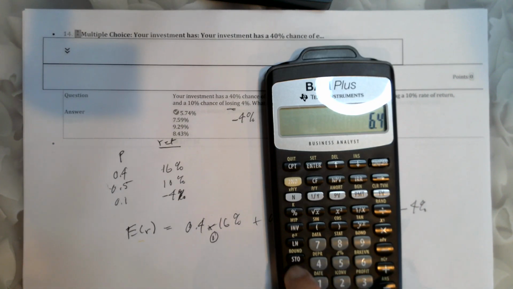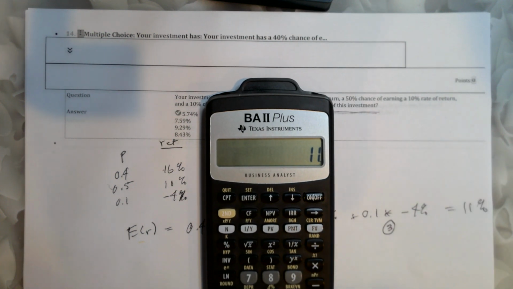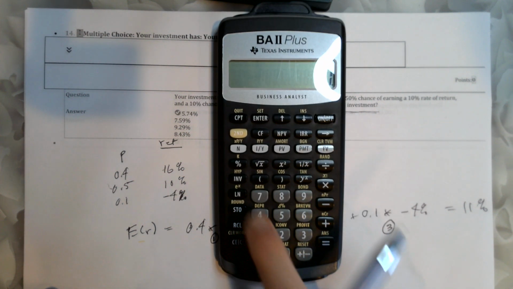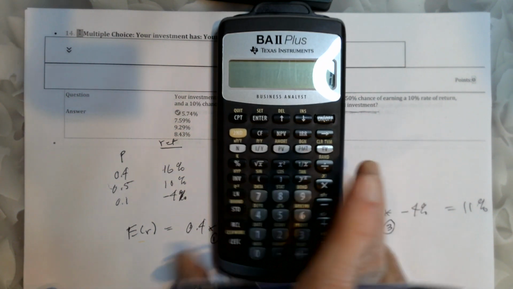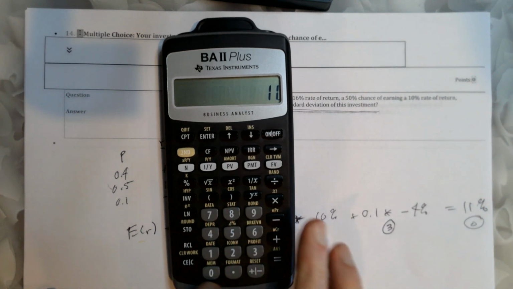Recall 1 plus recall 2 plus recall 3 equals, I'm getting 11%. Now I'm going to be using that number over and over again to get my deviations from expected return. So here's what I'm going to do. I'm going to store that thing in location 0 because I'm going to use it over and over again. And so I'm going to go ahead and write there that I have stored that in location 0.